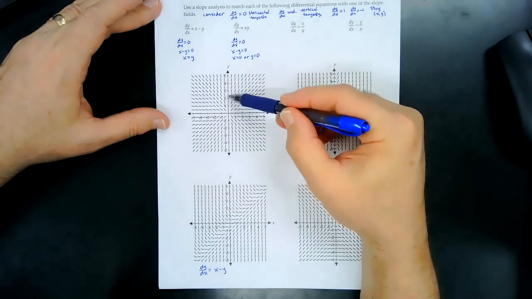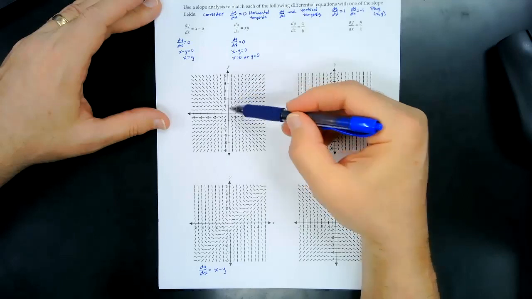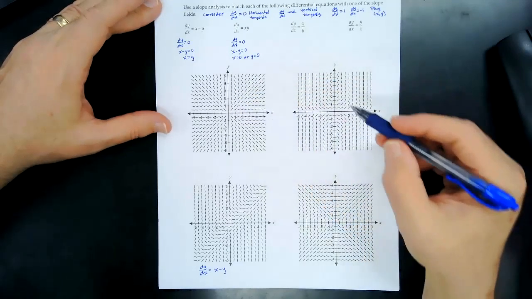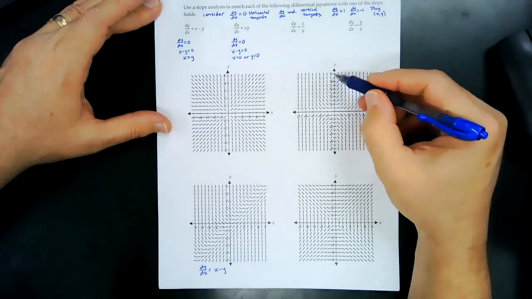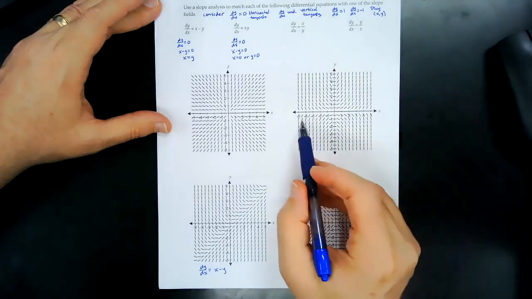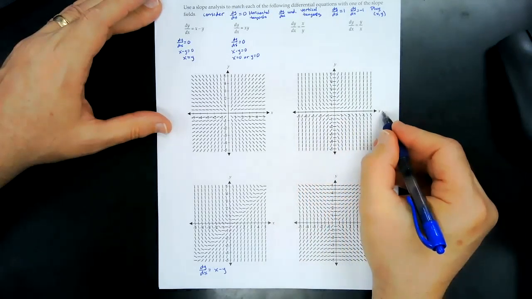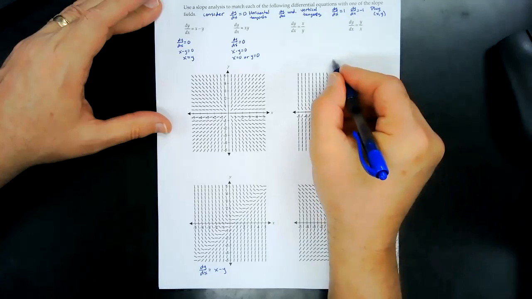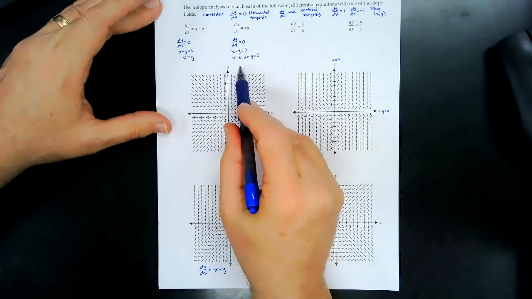If we look at this one, they're not horizontal, they're vertical, so it can't be this one. And right here, when x equals 0, they're horizontal, and they're horizontal here too. This is where y equals 0, and this is where x equals 0. So it could be that one, right?